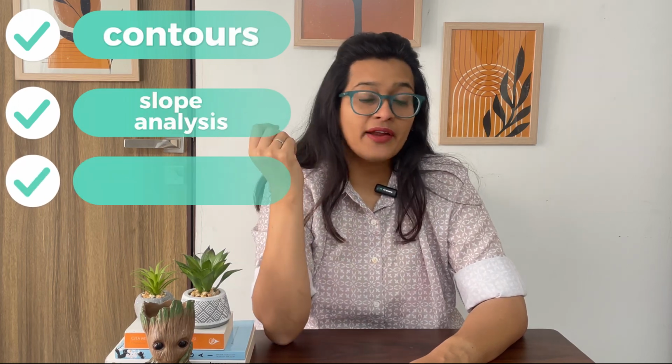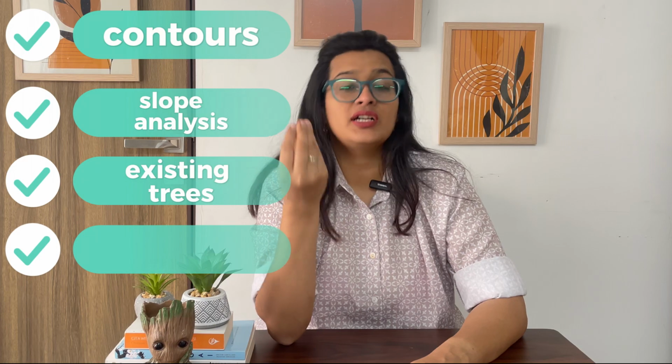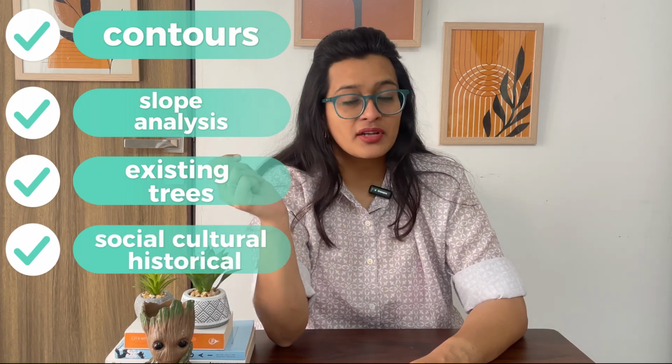A very good example is, say, Kumbharwada. You could design an entire visitor center for them based on the idea of pottery. So what is going to help you here is making a basic block model of the site, noting down its contours, noting down how the slope is reacting, noting down where the existing trees are, noting down what is the social, cultural, historical background of that particular area.